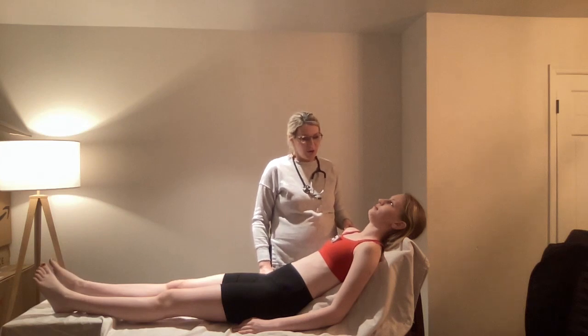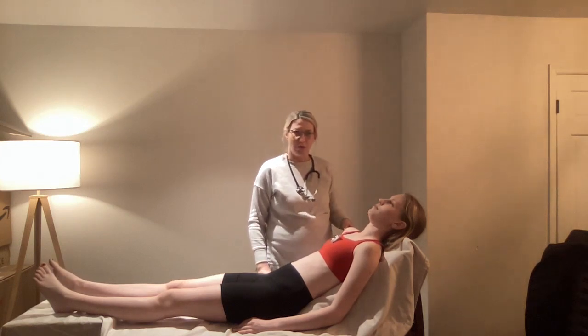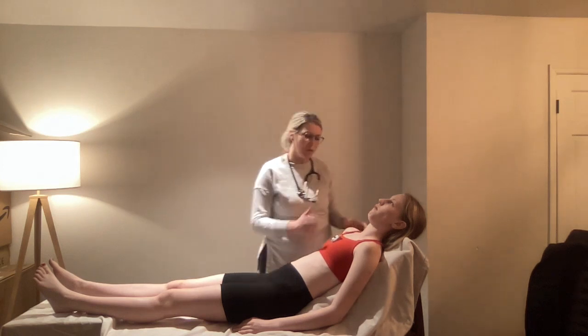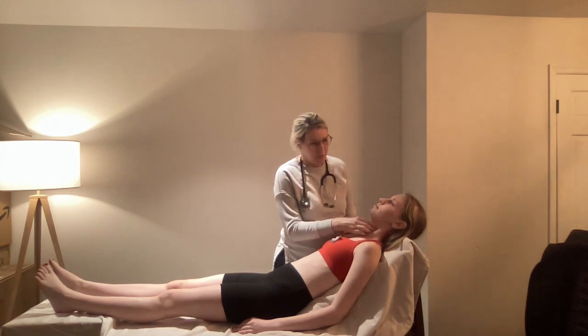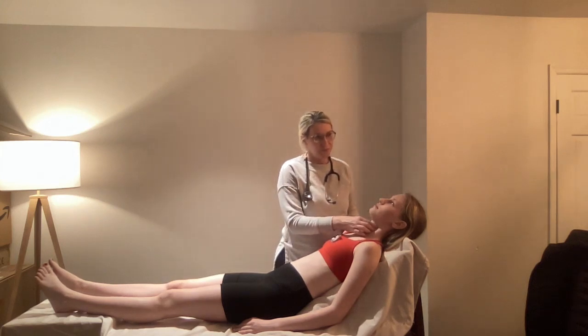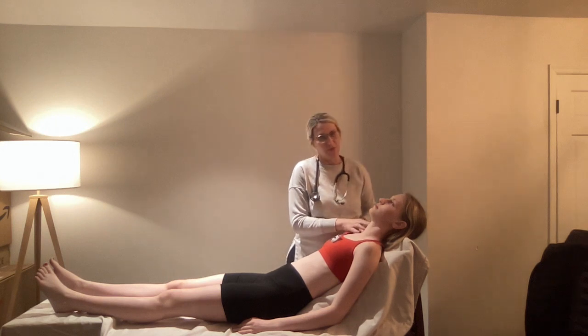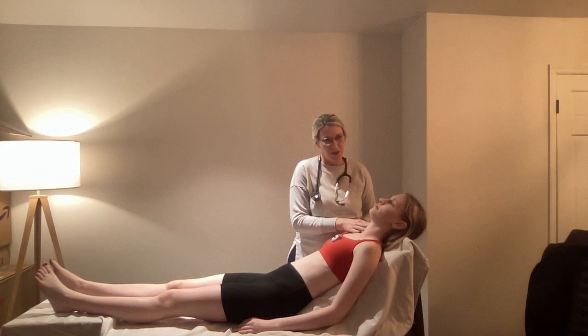So we are going to go ahead and palpate her carotid arteries at this time. We're going to palpate those one at a time. Feels normal on this left side. Let's go ahead and feel it on the right side. I do not note any vibrations. Carotid pulse feels to be about 3+ on each side.